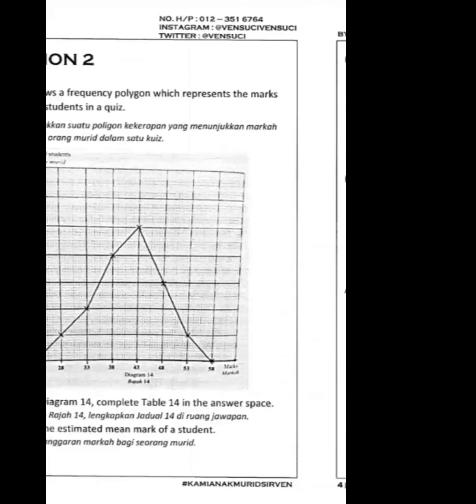It is the same as question 1 as well, like what I said just now. You can refer back to question 1, because these two questions are almost 100% the same.